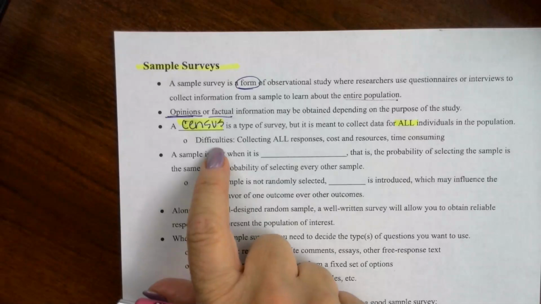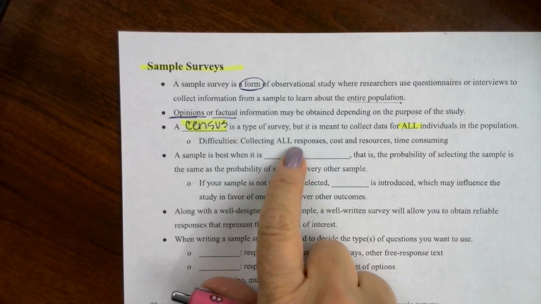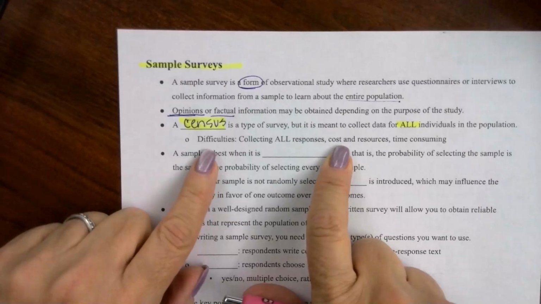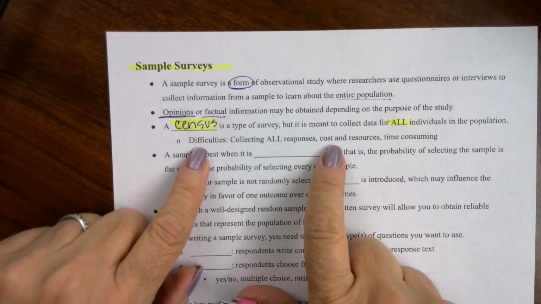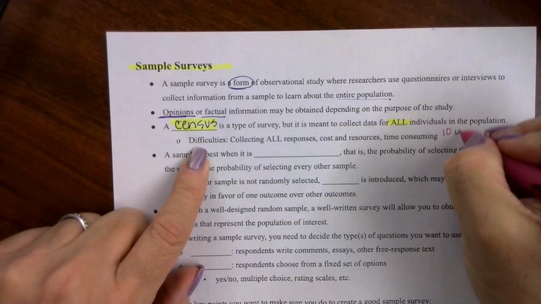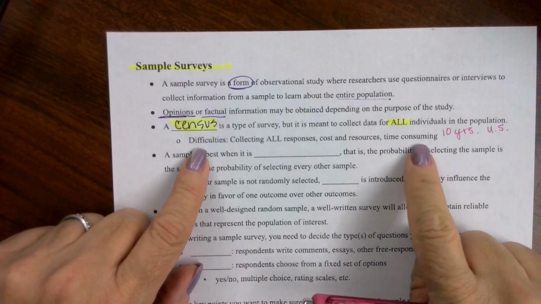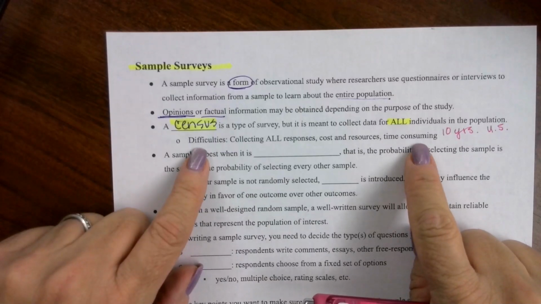The difficulty with a census is that collecting all responses takes money and resources and is time consuming. So in the United States, we do a census every 10 years. They go to every single dwelling, apartment, house, everything, and find out how many people live in this house. And so it takes a lot of time.